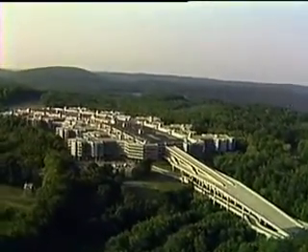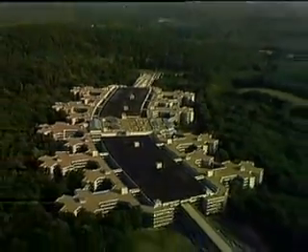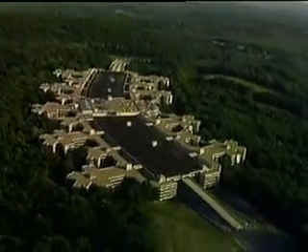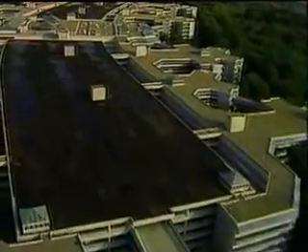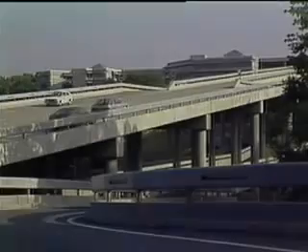Sky, and you begin to get an idea of the magnitude. It's as if you'd taken a giant skyscraper and laid it on its side. 1/4 of a mile in length, as long as the Empire State Building is high. 1/8 of a mile wide. This is how a typical day starts, with a morning commute.